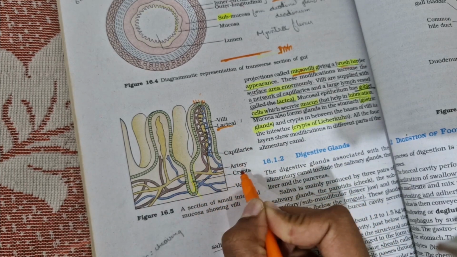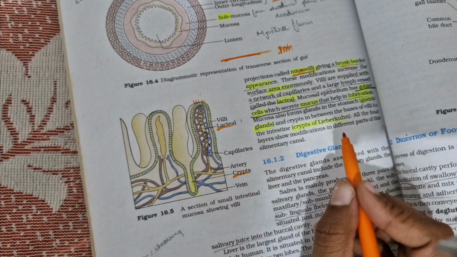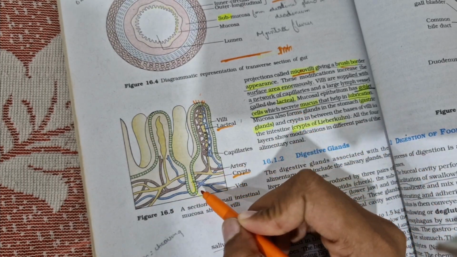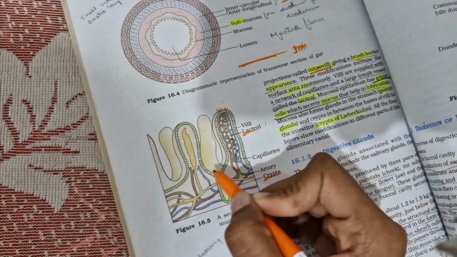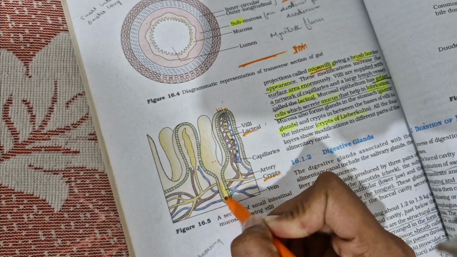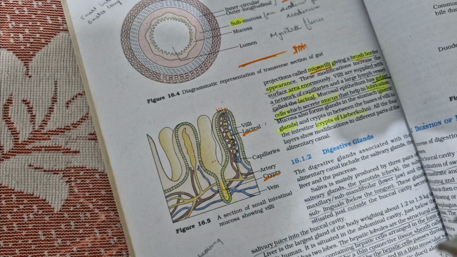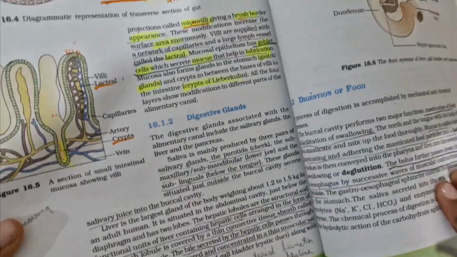There will be crypts of Lieberkühn. These are the crypts of Lieberkühn. In between the bases of the villi, this is a villus, at the base of the villi there will be crypts, the crypts of Lieberkühn. Now coming to the digestive glands.